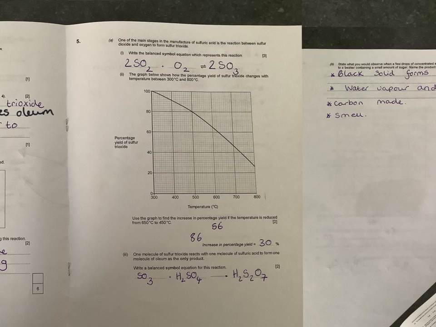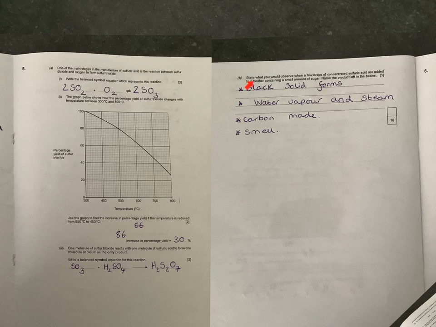The final bit of this question, state what you would observe when a few drops of concentrated sulfuric acid are added to a beaker containing a small amount of sugar. Name the products left in the beaker. So you'd see a black solid form, water vapour and steam would be given off. Carbon, that black carbon is made and it would have a smell.